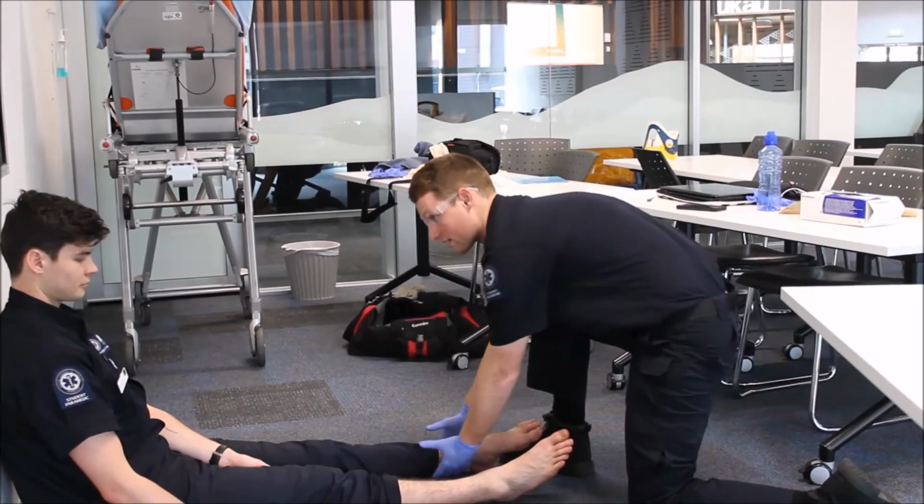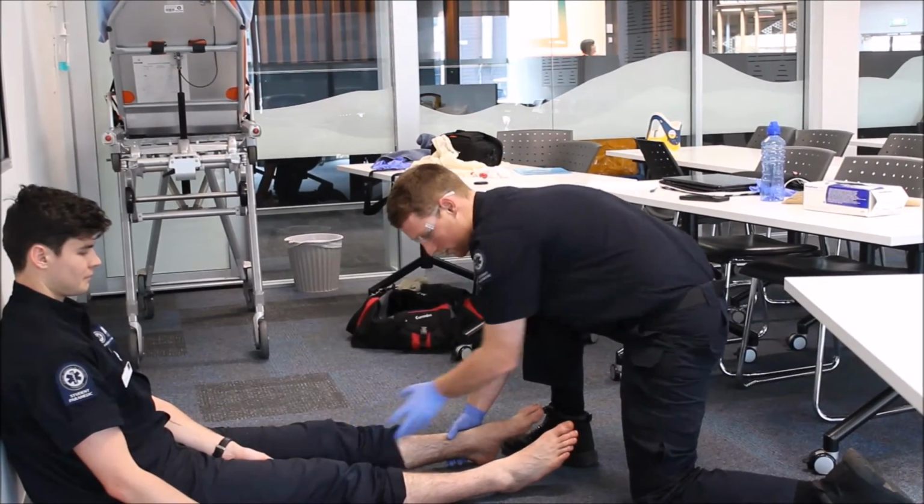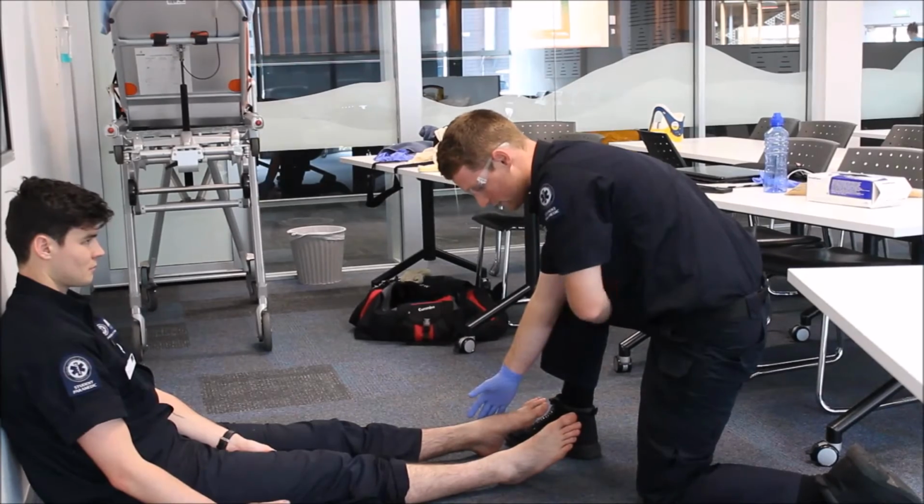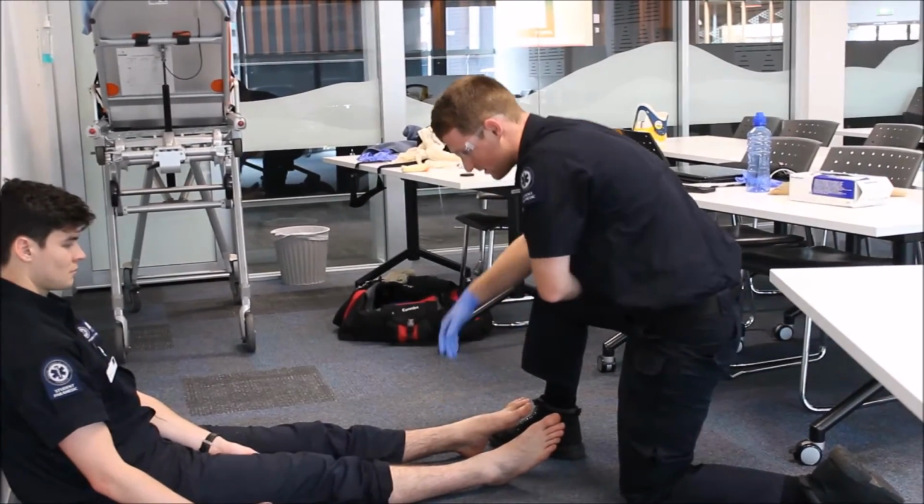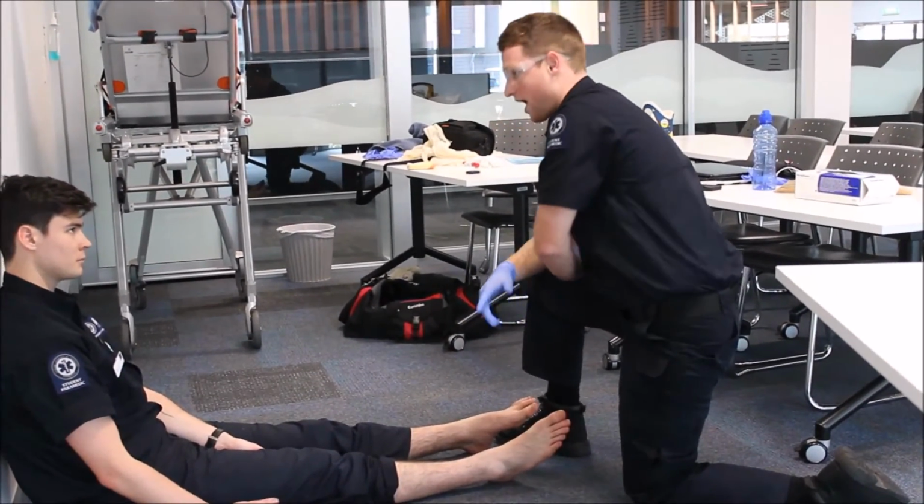So I'm just going to slide this one. Is it okay to slide that up here? Yep. Sweet. So looking at both those limbs, his right leg looks quite red and inflamed compared to the left leg. So that's quite good there.